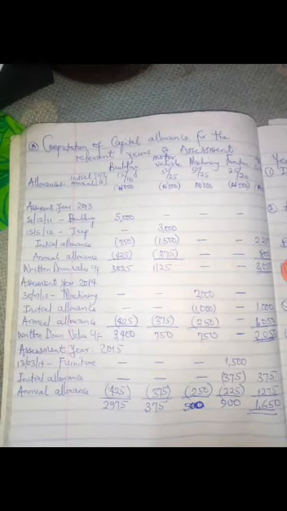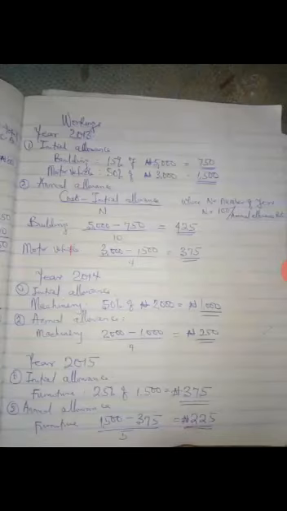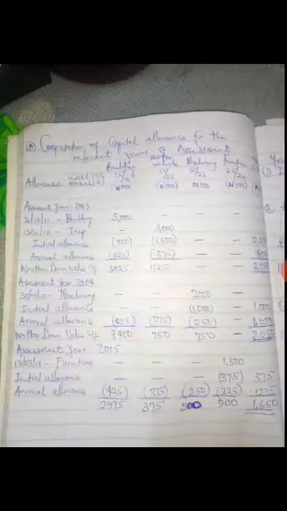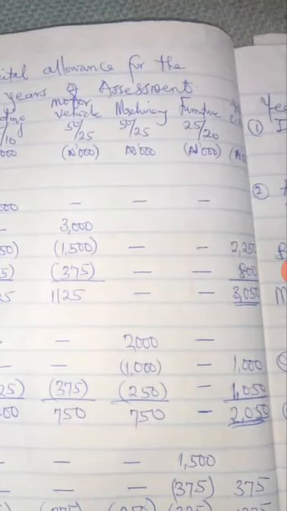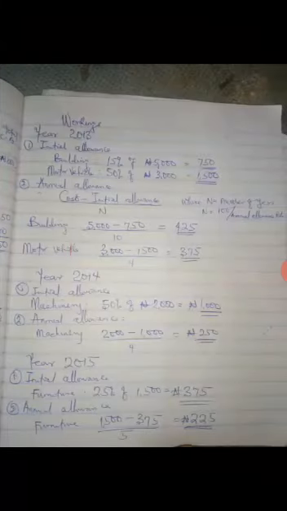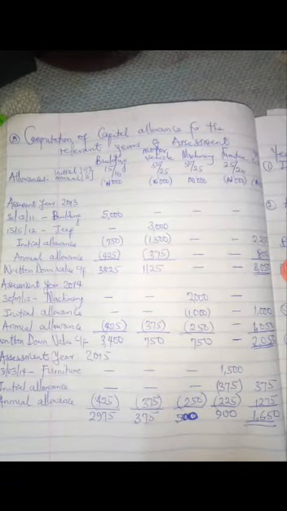Then for the annual allowance, the same thing we have been doing since. The cost, which is 1.5 million, minus the initial allowance, which is 375, divided by the number of years. How do we get the number of years? 100% divided by the annual allowance rate. Look at where we got 20% here. When we divide, we have 5. So 1.5 million minus 375 divided by 5 will give us 225. So we'll bring in our 225.